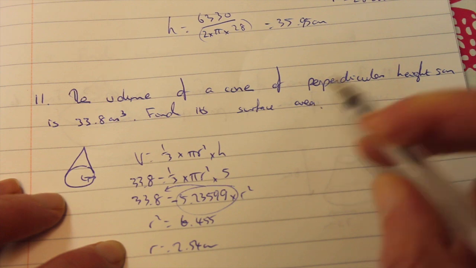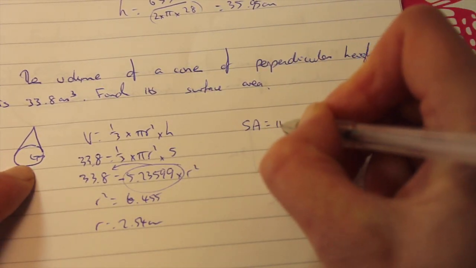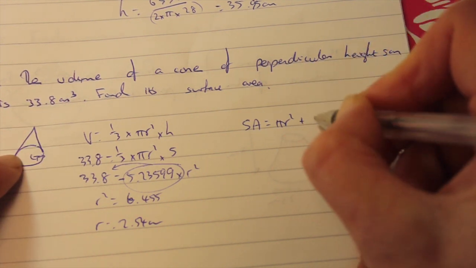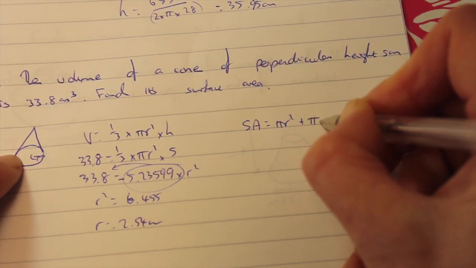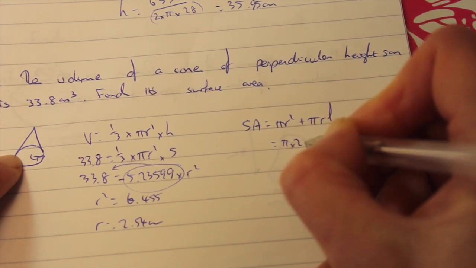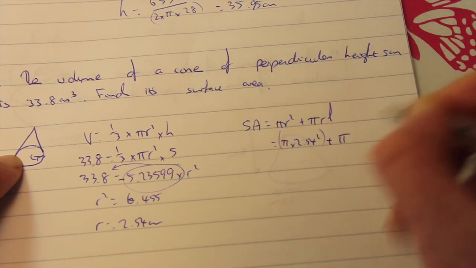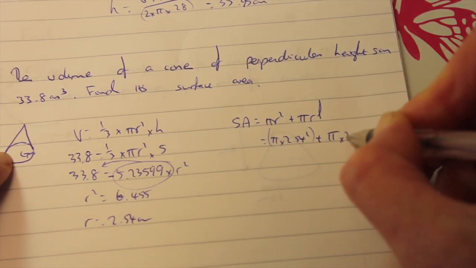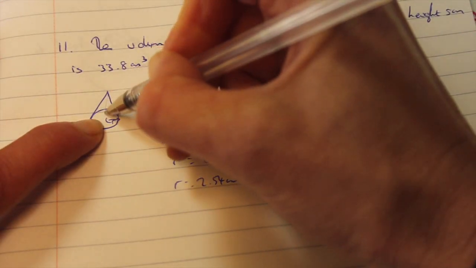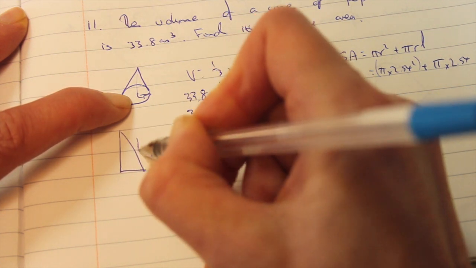Now the question says find surface area. Surface area is the base, pi r squared, plus the curved area. And the curved area is pi r l. So pi times r squared plus pi times r times l. Now I don't have l, so what I'm going to do is go over here to the side and draw out that wee triangle.